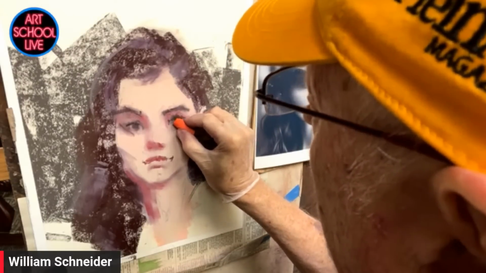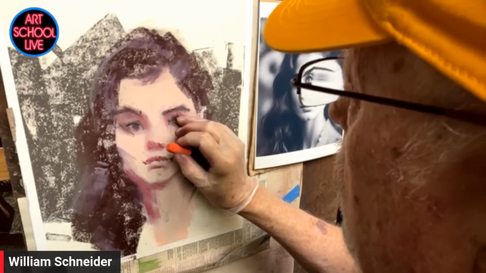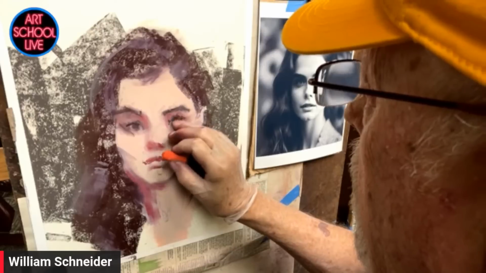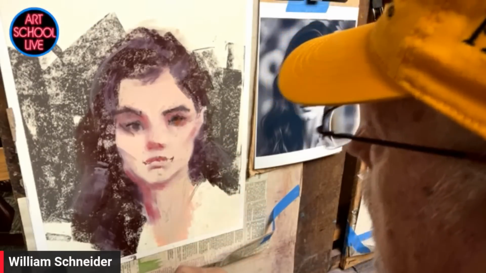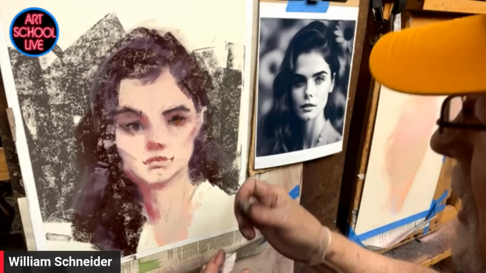I wanted that brown color in as a base, but then when I take this orange and put it in, you might be saying, that looks like a really sloppy eye. And yes, it is, but. She looks like she's bruised. Yeah, well, we'll unbruise her.